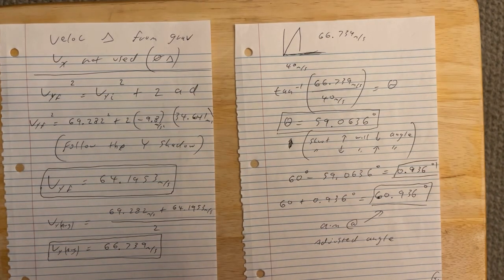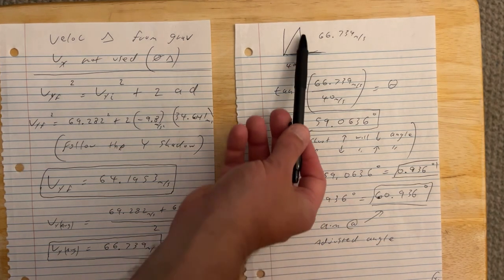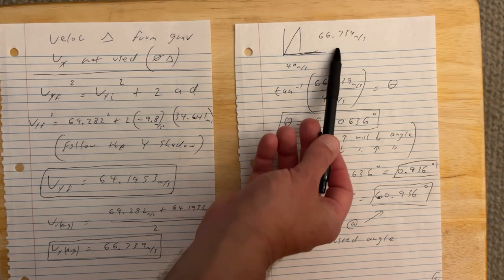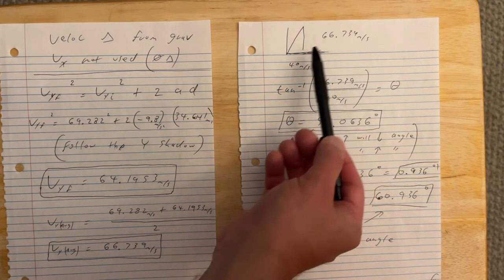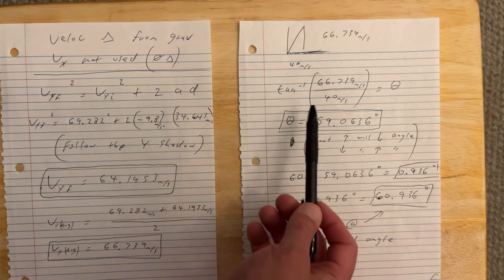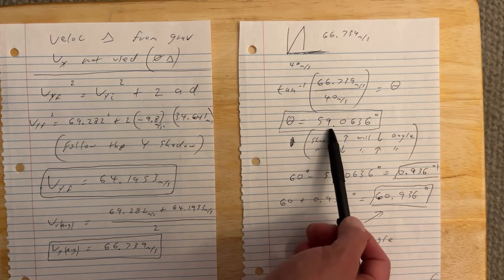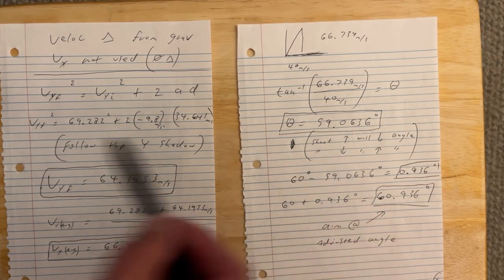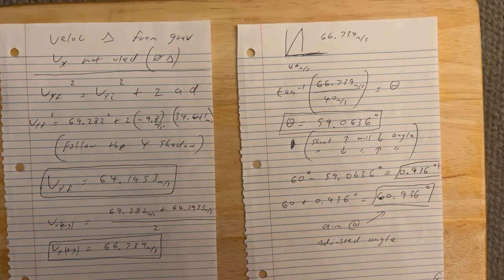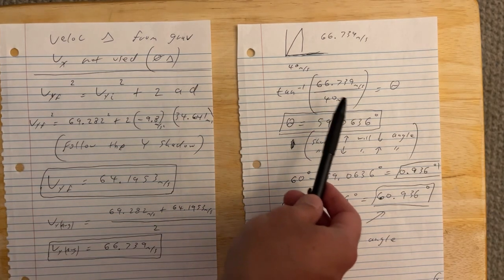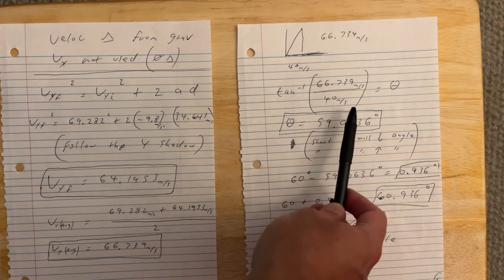So the next equation will tell us how much arrow drop we have now that we have an average velocity that's lower than our initial velocity. Let's take our velocity in the y direction. This is the average velocity, and our velocity in the x direction. Get the angle. So it's 59.0636 degrees.